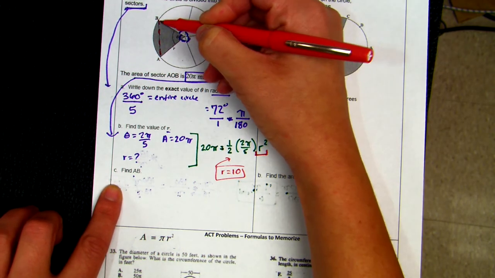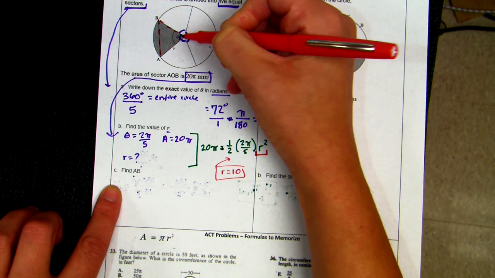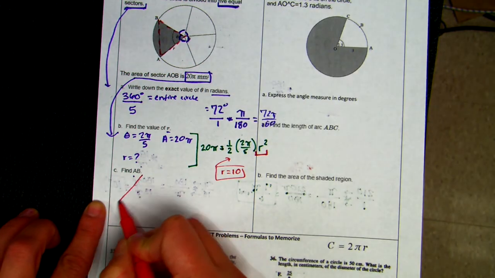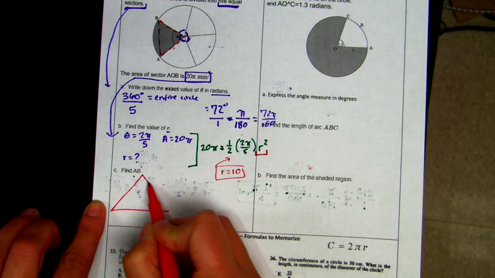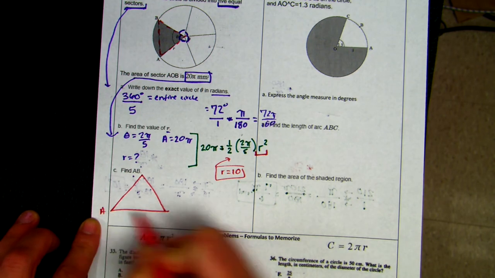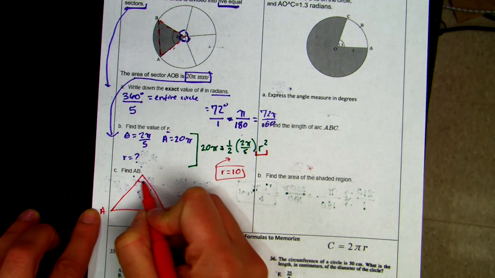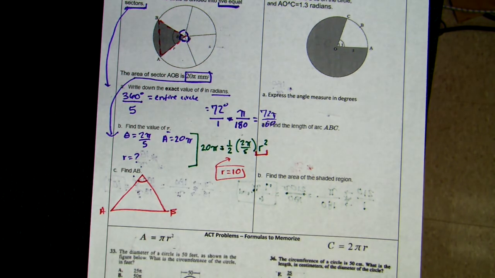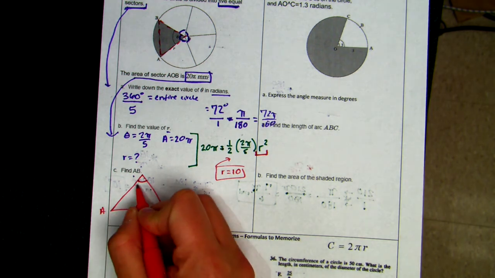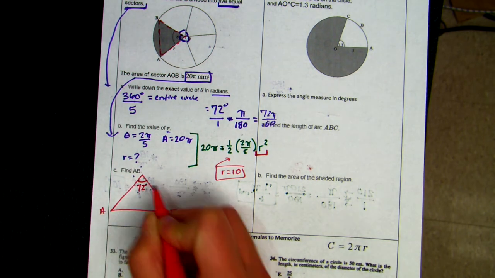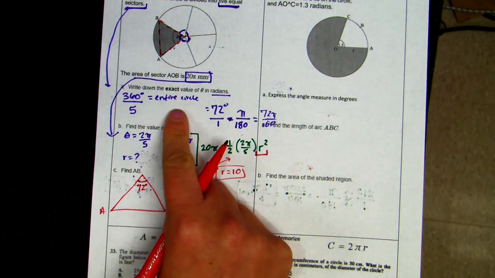Okay, so I'm going to take this triangle that I've outlined in red, and I'm going to redraw it down here. I know that this is A, this is B, and this is my angle measure. Okay, well, there are some things that I found out about this triangle. I know that this is 72 degrees. I found that out in part 1.